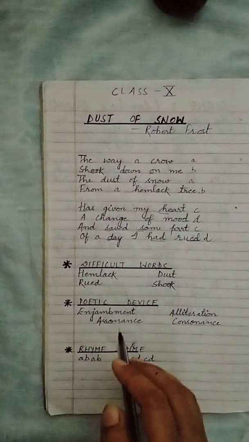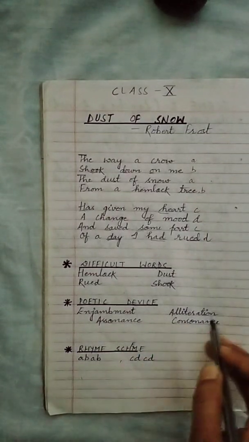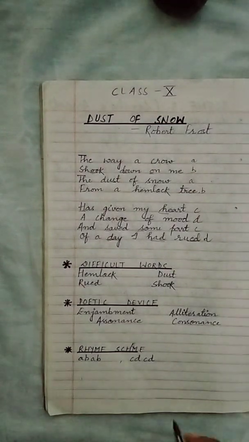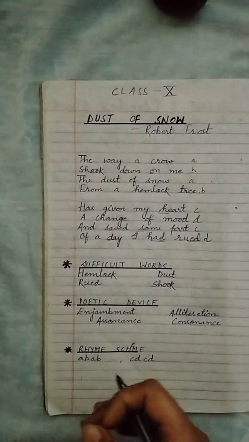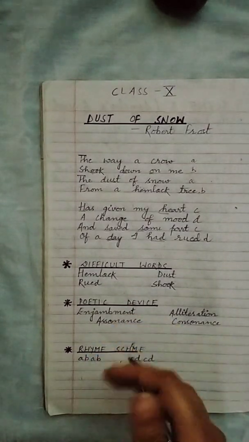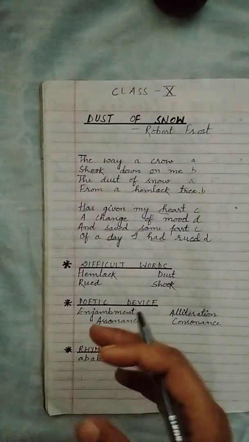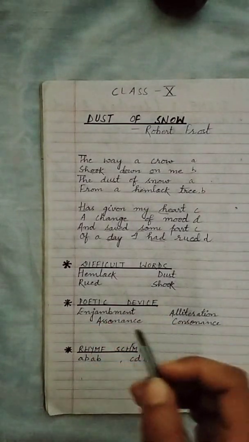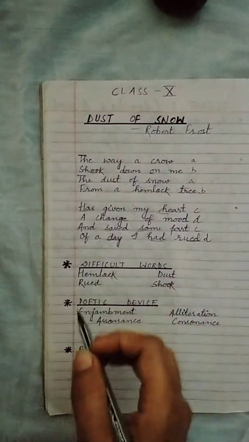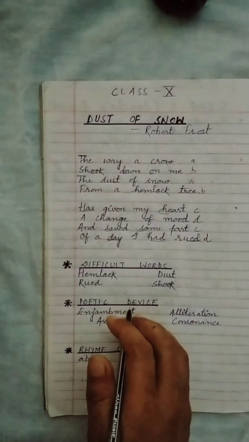Now the next poetic device that the poet has used is alliteration. Alliteration, you all know, is Anupras Alankar. Alliteration means the use of the same letter or sound at the beginning of words, or repeating the sound of a particular first letter, is called alliteration. So we will see the example of alliteration also in this poem used by Robert Frost.